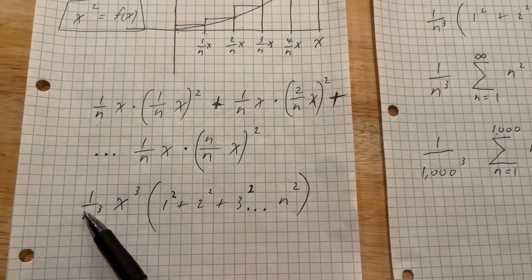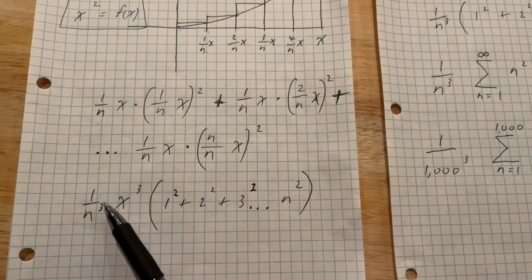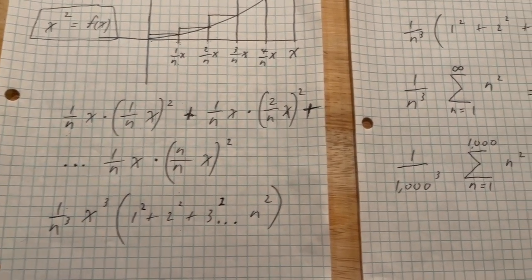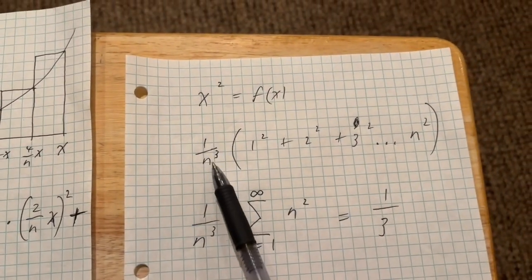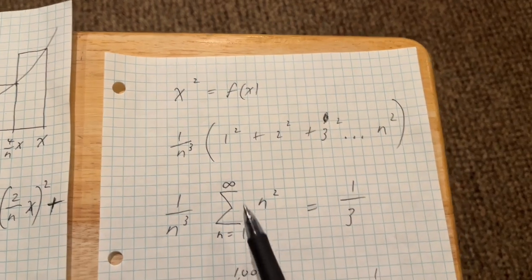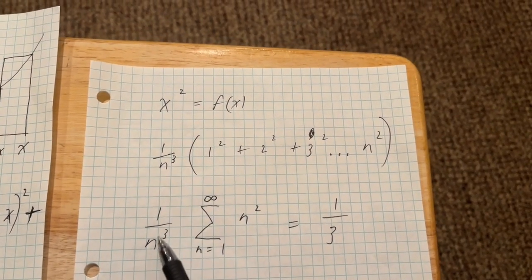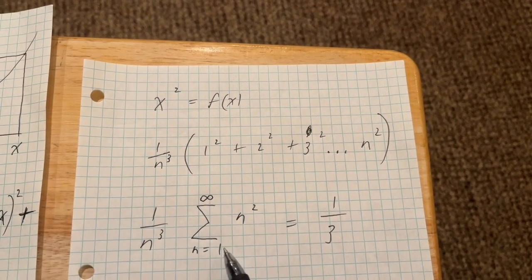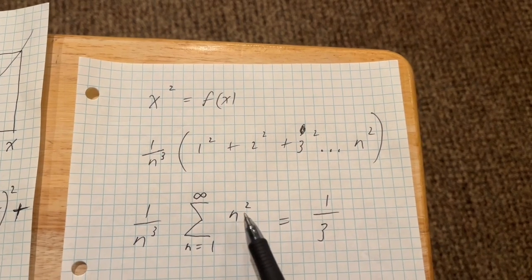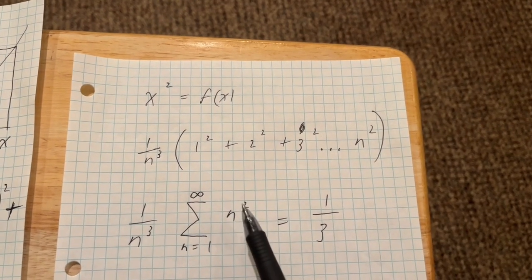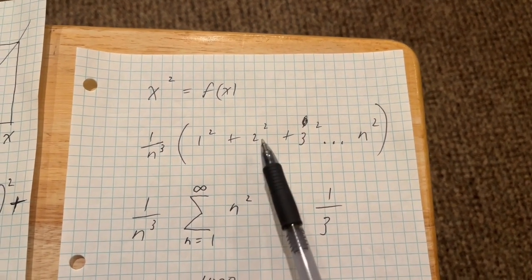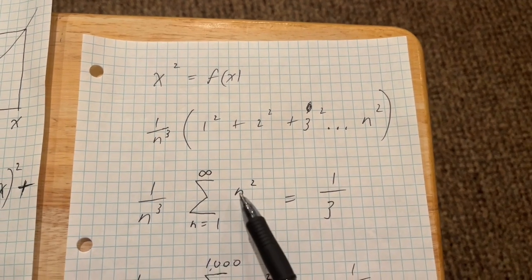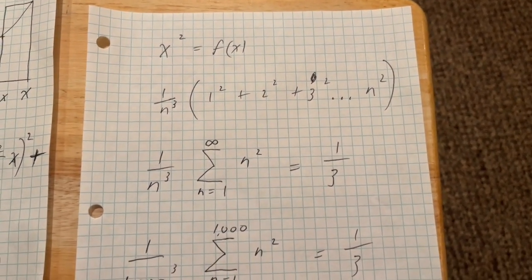Take 1 over n cubed times all of this. Ignore the x cubed for now. So 1 over n cubed times all of this will look like 1 over n cubed times the sum from n equals 1 of n squared. So this is n squared. This will be 1 squared plus 2 squared plus 3 squared all the way up to infinity.